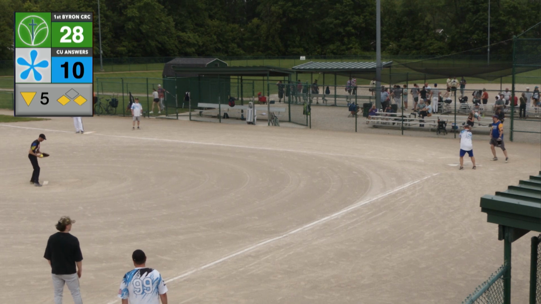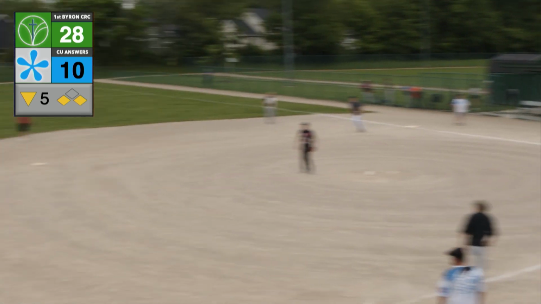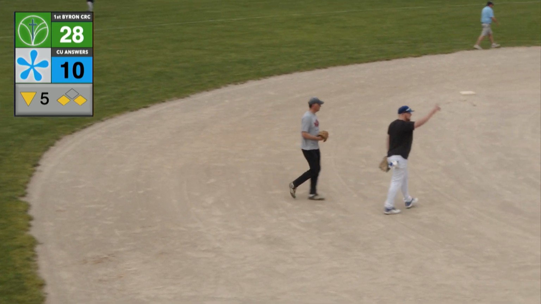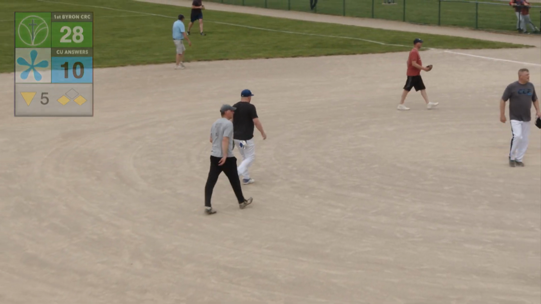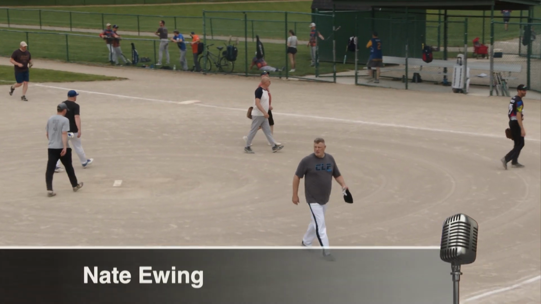First pitch of the at-bat finds the mat. 1-2 now. This one swung on, line drive, caught by the shortstop. And that will be the final out of the game, I do believe. Final score 28-10 as First Byron CRC takes home the victory in this one.